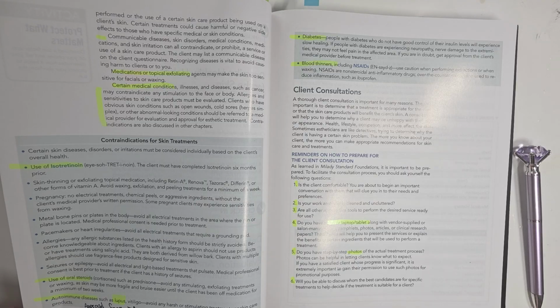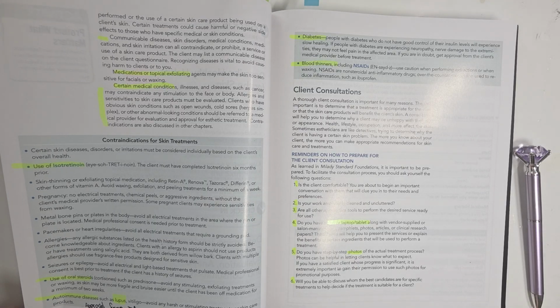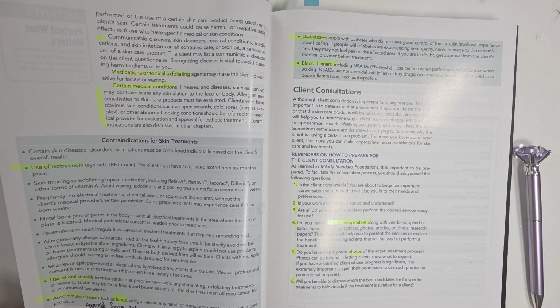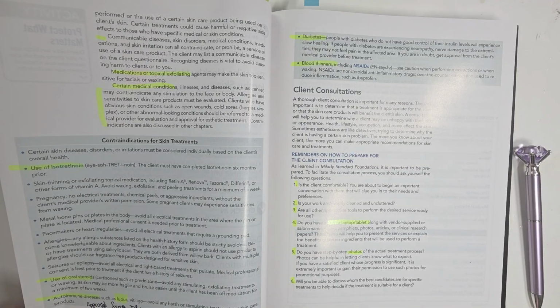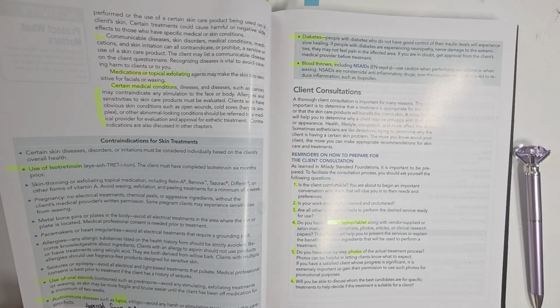Pacemakers or heart irregularities: avoid all electrical treatments that require a grounding pad. Allergies. Any allergic substances listed on the health history form should be strictly avoided. Become knowledgeable about ingredients. Clients with an allergy to aspirin should not use products or have treatments with salicylic acid. They are both derived from willow bark. Clients with multiple allergies should use fragrance-free products designed for sensitive skin.